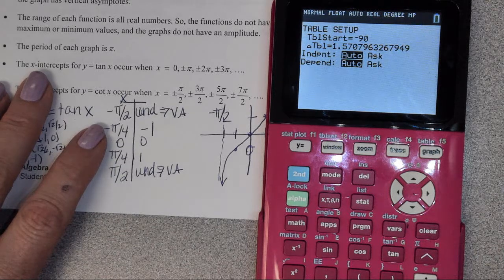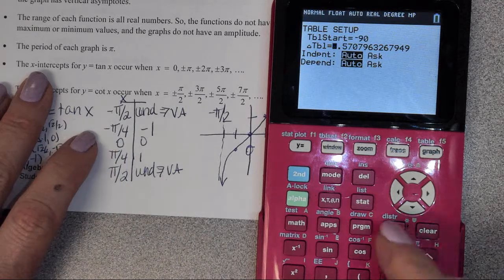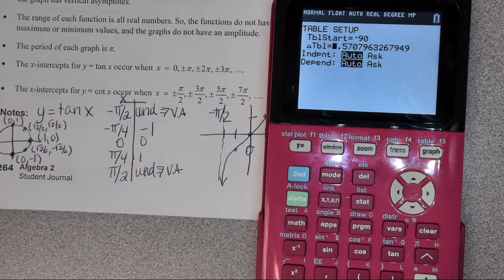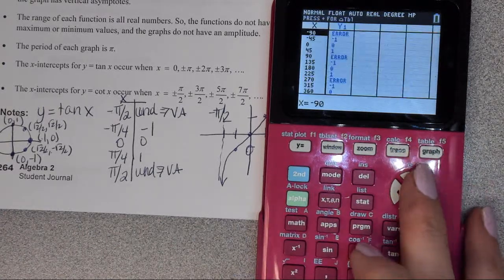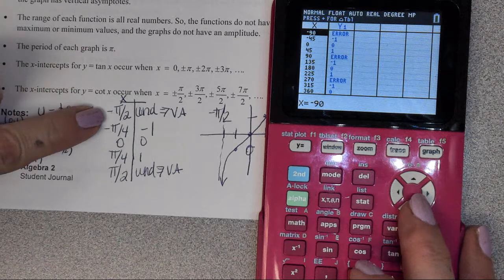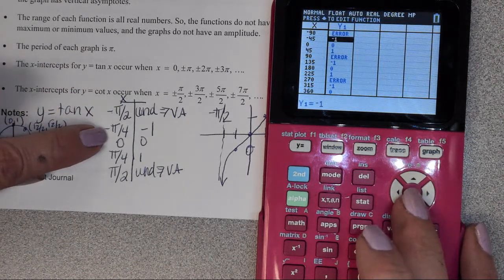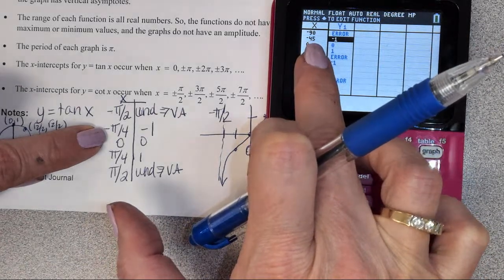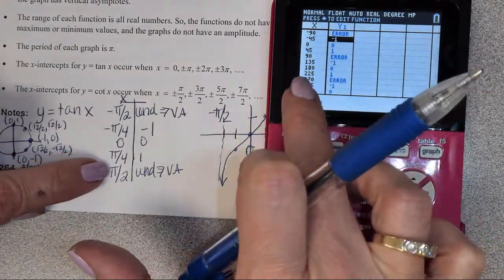How much is it from here to here? 45, right? So now if I go back and I look at my table, see what it says? At negative 90, I have an error. That means a vertical asymptote. Negative pi over 2, which is negative pi over 4, rather, is negative 45. See how that all works?